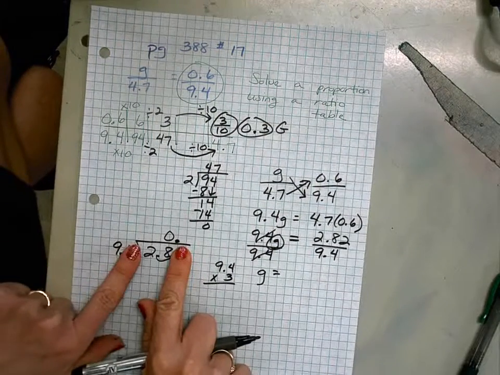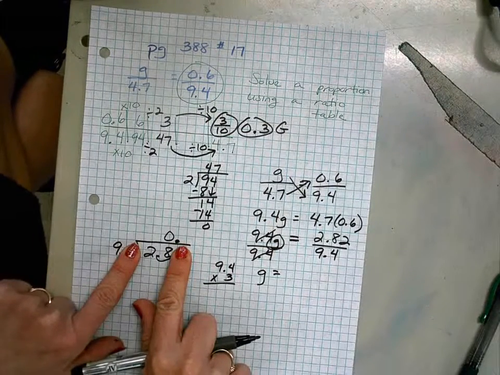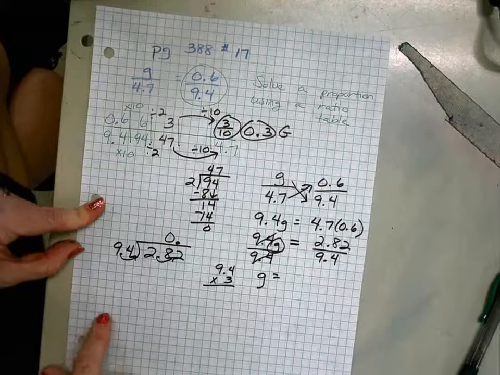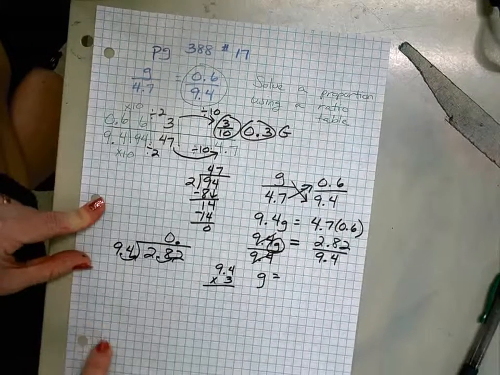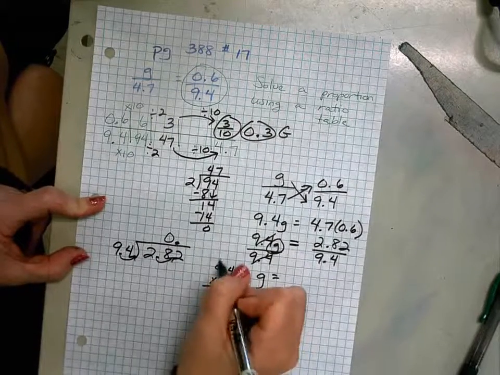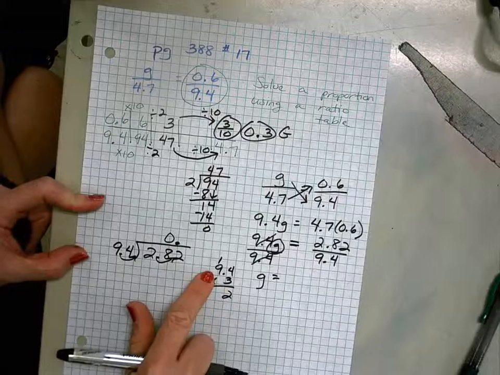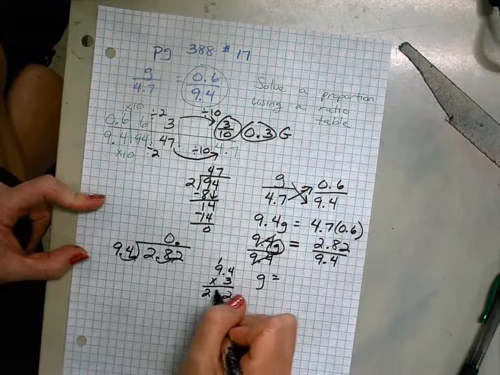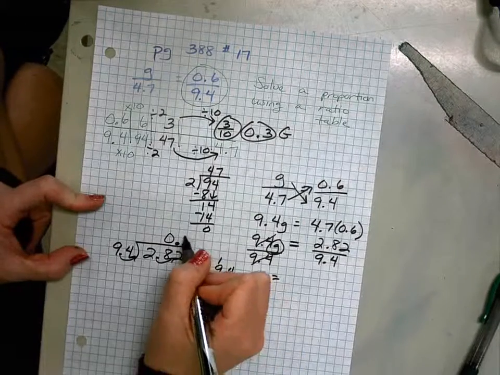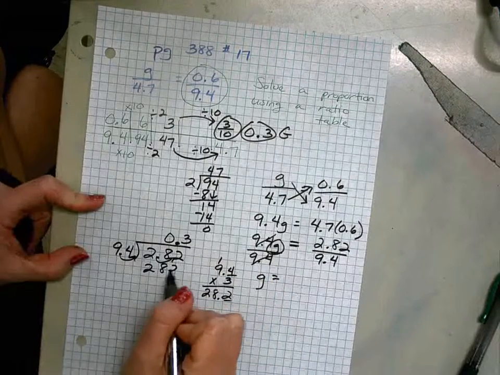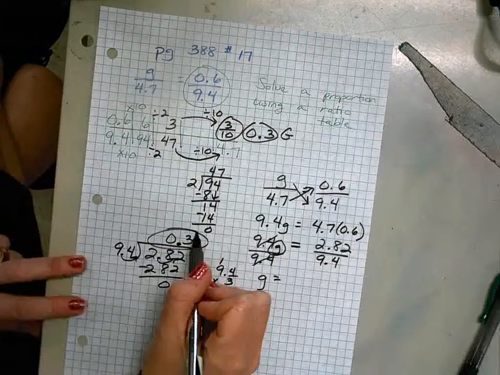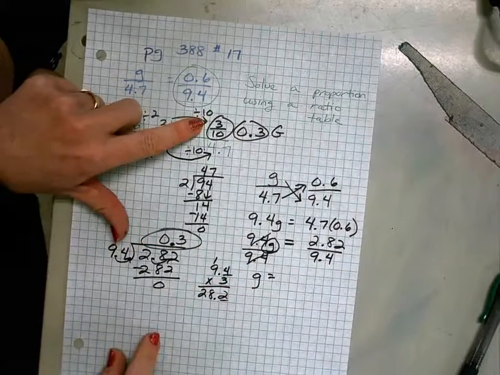And it's a much quicker strategy than just doing on the side 9 and 4/10 times 1, 9 and 4/10 times 2, 9 and 4/10 times 4, until you get the right answer. So 4 times 3 is 12, carry the 1. 3 times 9 is 27, plus 1 is 28, and 1 digit behind the decimal. Oh, look at that. Perfect. So we get 282. And we still get 3/10 for g.